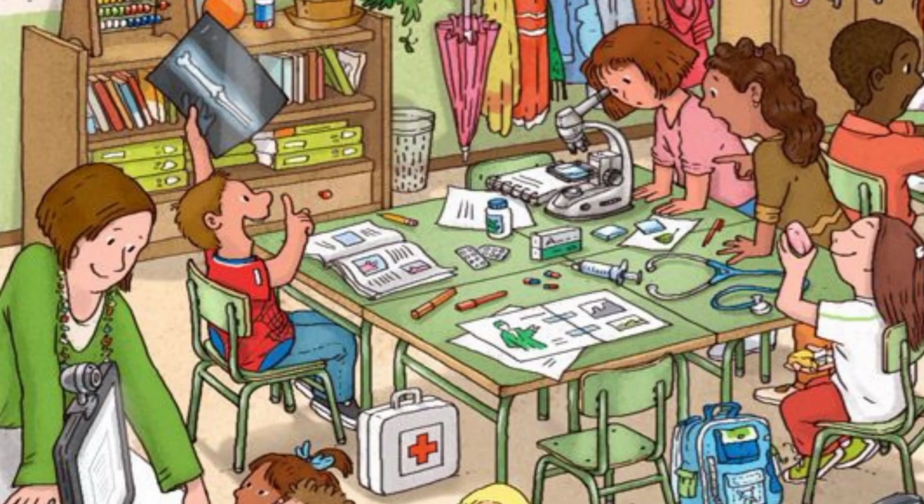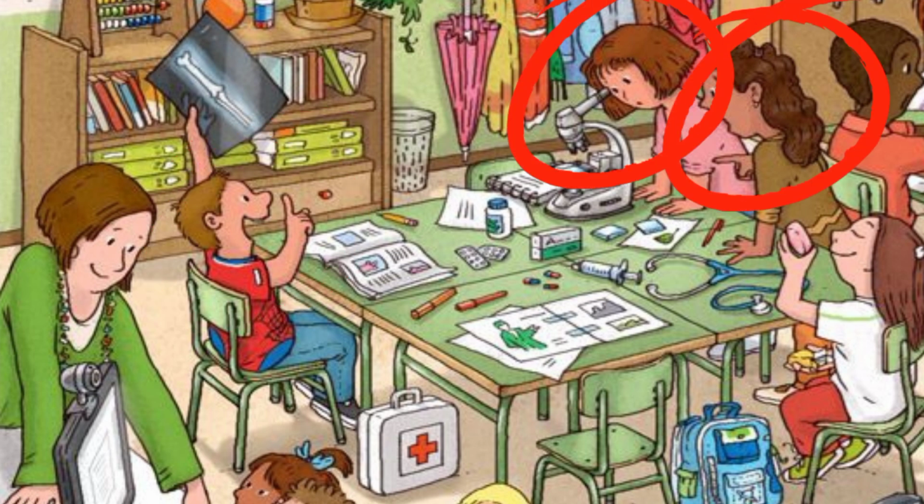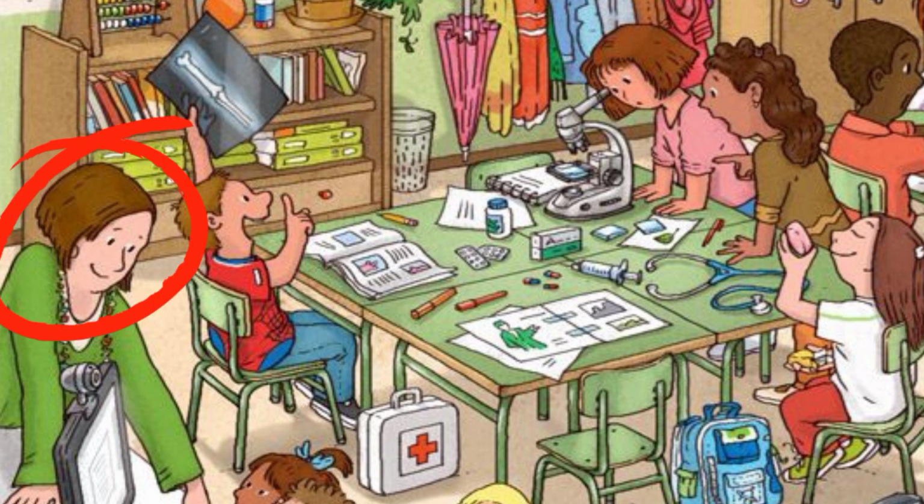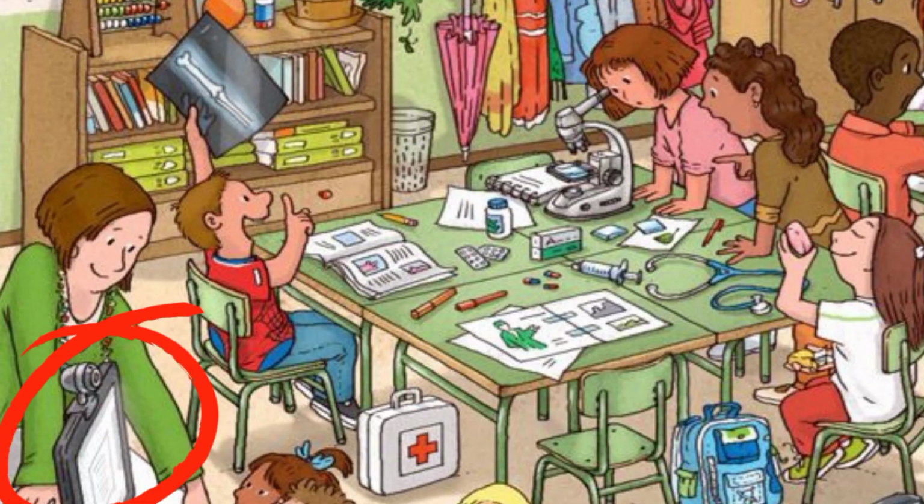In a photo, there are several people including a brown-haired boy and 2 girls who are researching, then 1 girl who seems to be looking at the item she is holding. Then there was a brown-haired boy who was holding an X-ray scan. Then I saw that there was a teacher in a green shirt who had a computer in front of her.